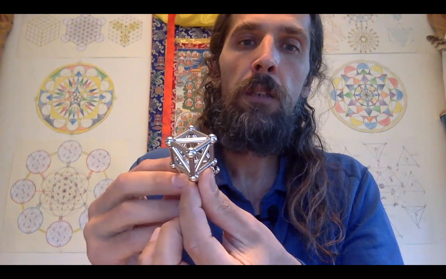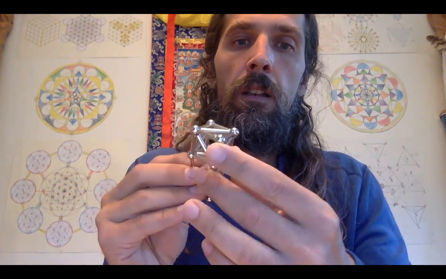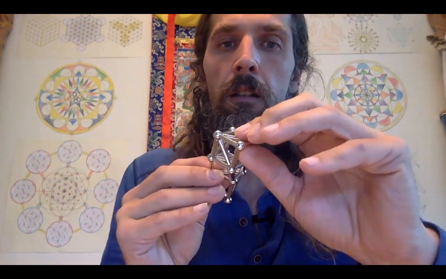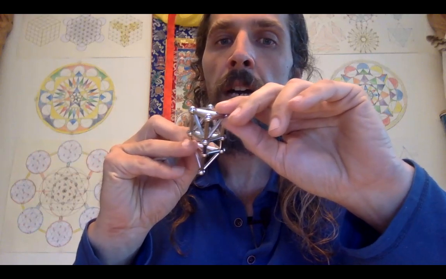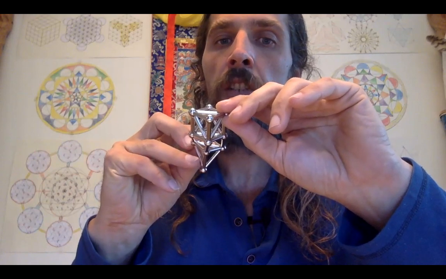Wait, maybe, let me see here. Almost. Yeah, there it is. So there it is. That is the best I can do, I think. You're looking at the top, the central star bit. There's an octahedron at the bottom, and then the tetrahedron at the bottom.